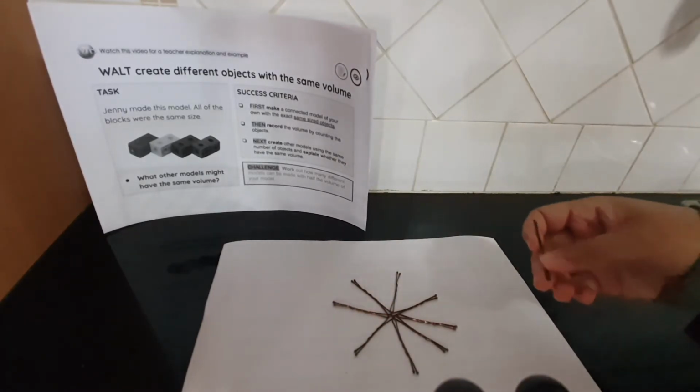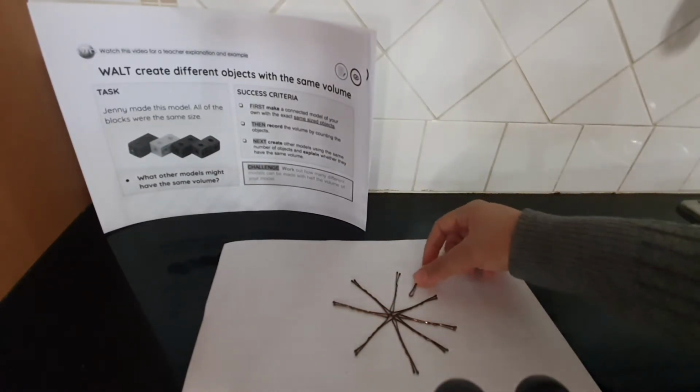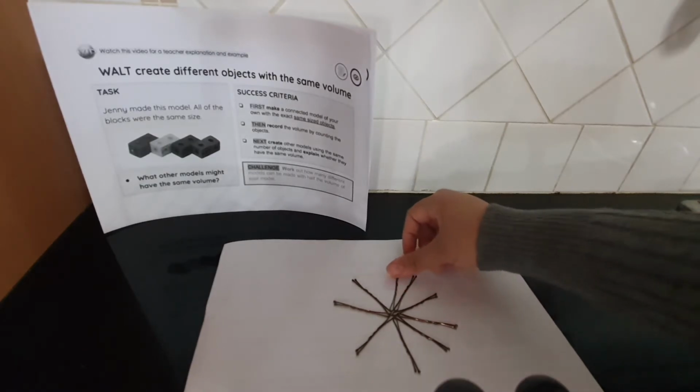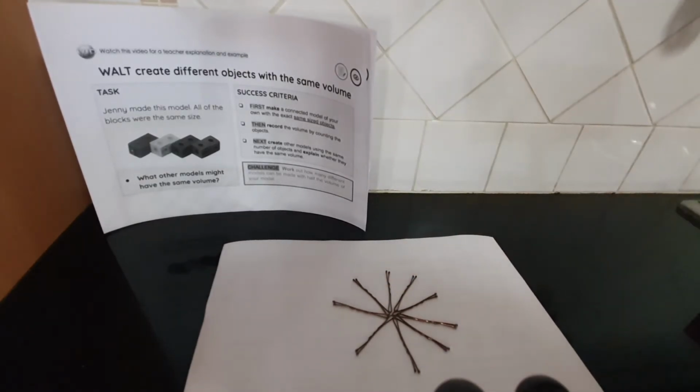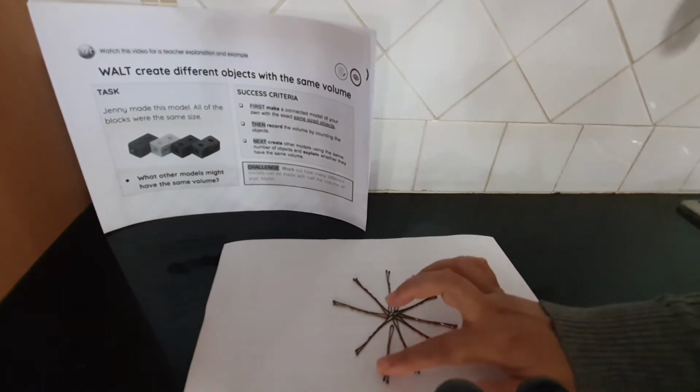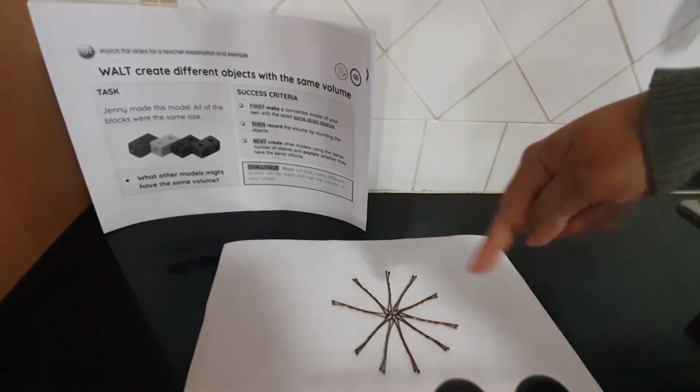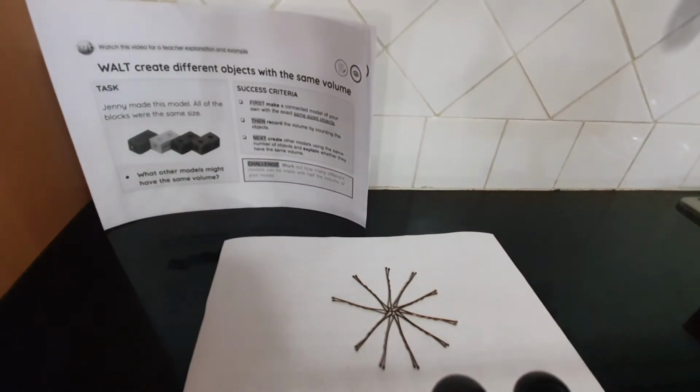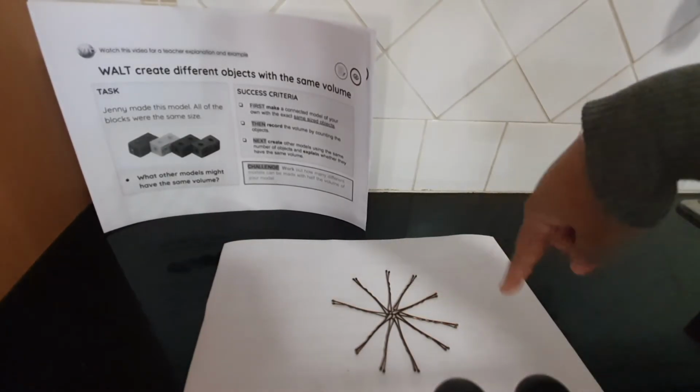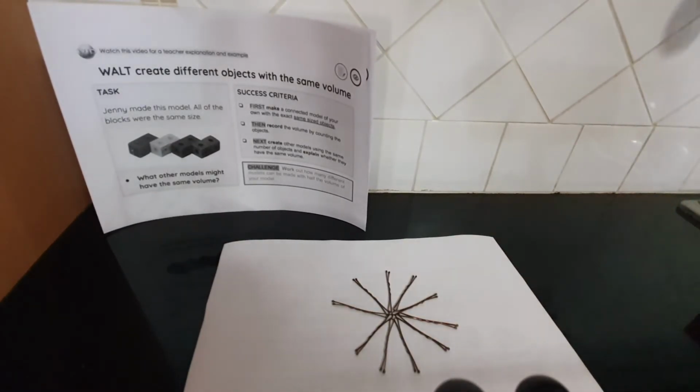I've got 2 more to add. And they all have to be touching. Does the volume remain the same when I've changed my model? I've created a new model using my 10 bobby pins. Have a think about it.